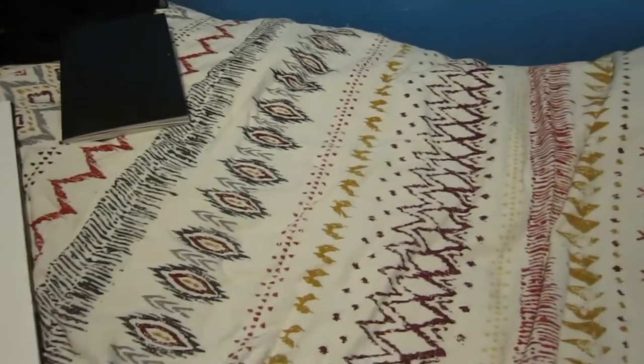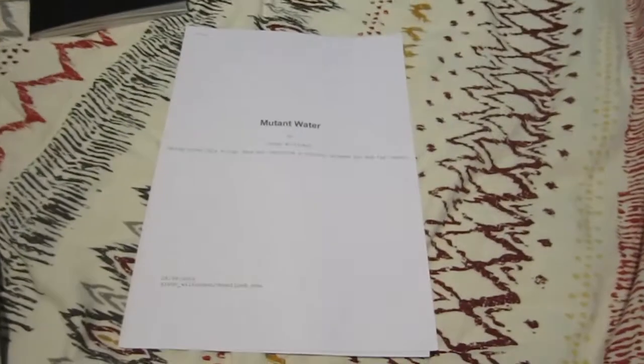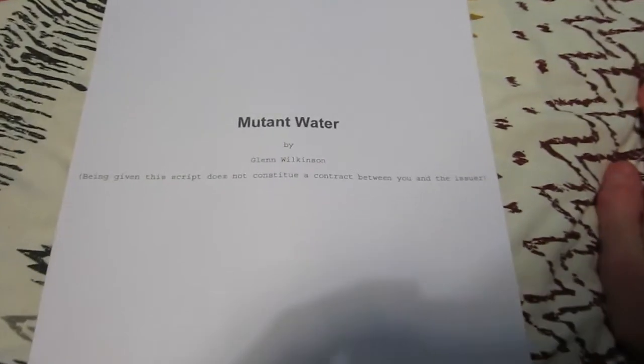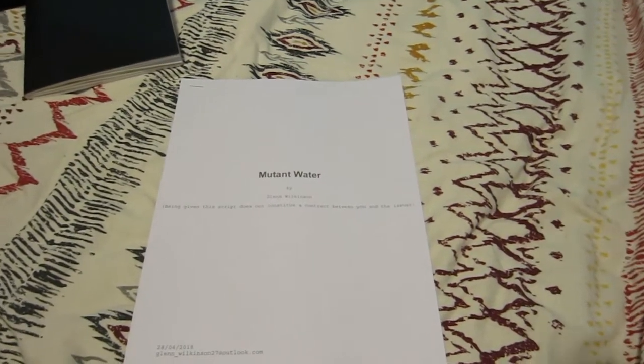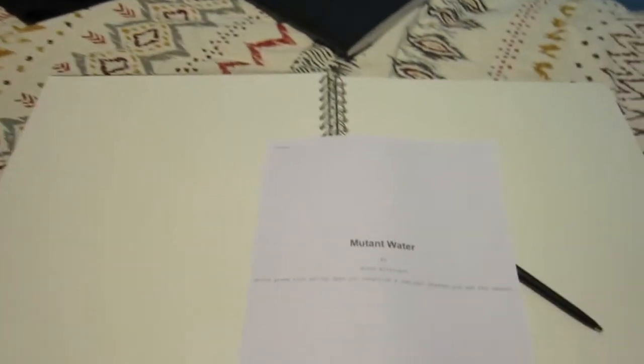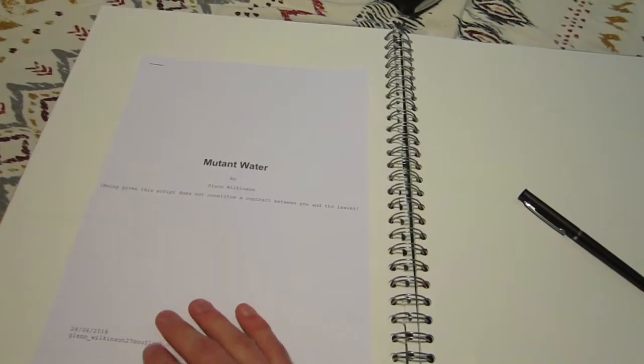Okay, and here is the script in full paper form. Now the first thing I'm going to do is start doing a script breakdown.